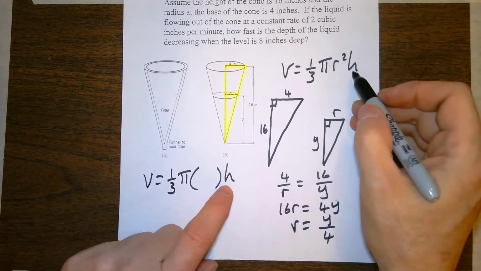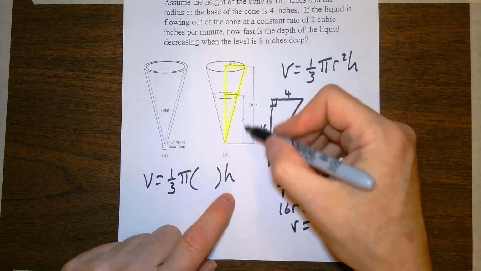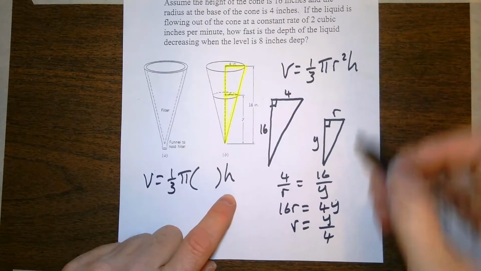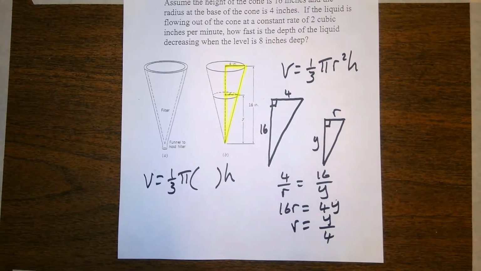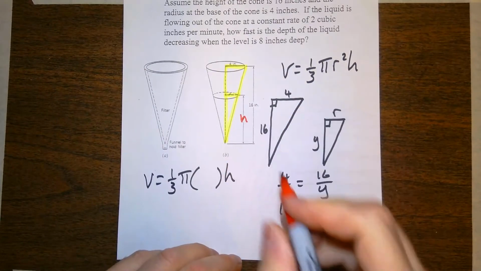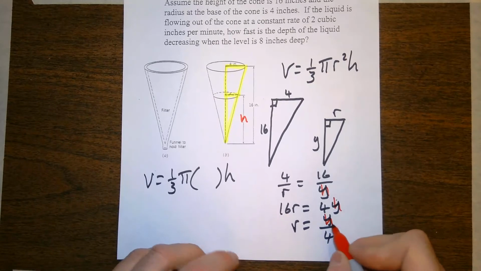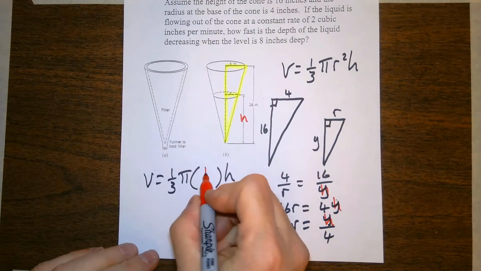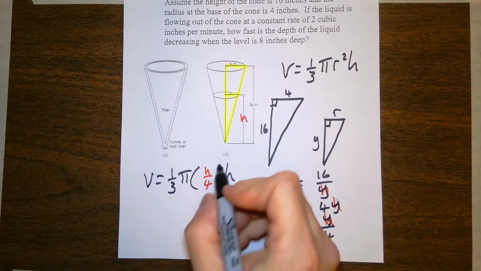Oh, I'm getting confused. The h and the y really are the same thing, aren't they? The height of the cone, the amount of liquid or sediment that's left over. So I need to write that. I think I should have written that as h originally to avoid any confusion. If we call it height here, and we call it height and height and height. So my radius is going to be height over 4, and don't forget that this is squared.